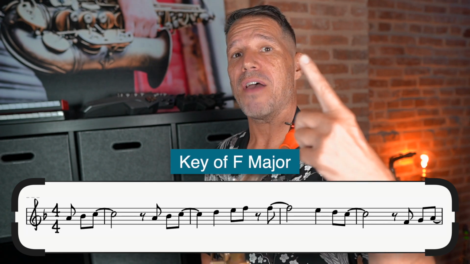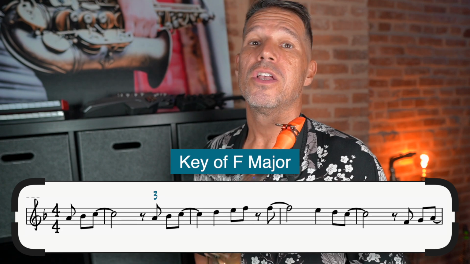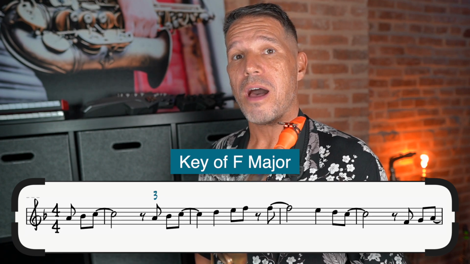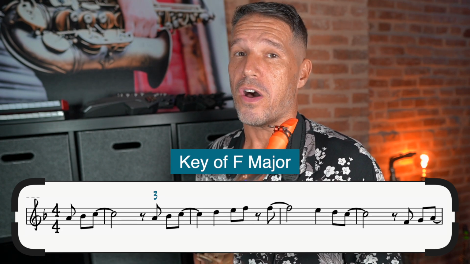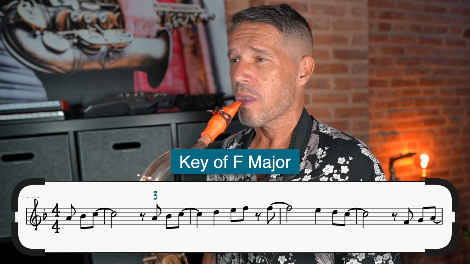If I play this in the key of F, my third is F, G, A. And of course, I'm going to play in the key of F, which has a B flat. So I'm going to start on that third and play up the F scale to the F on the top. So A, B flat, C, D, E, F.